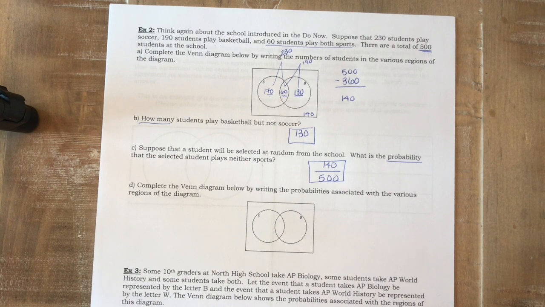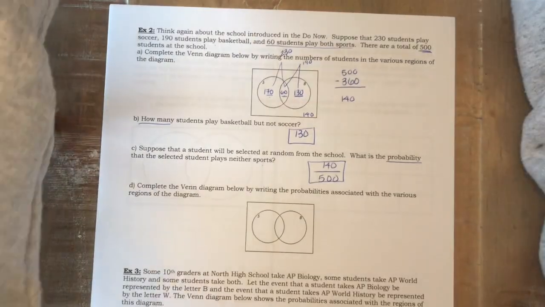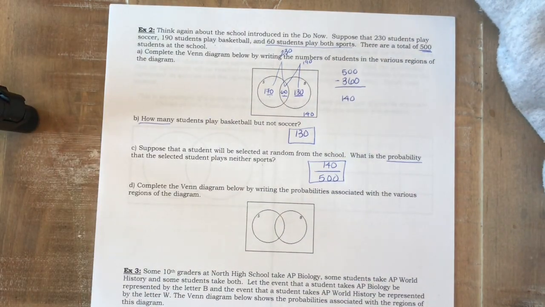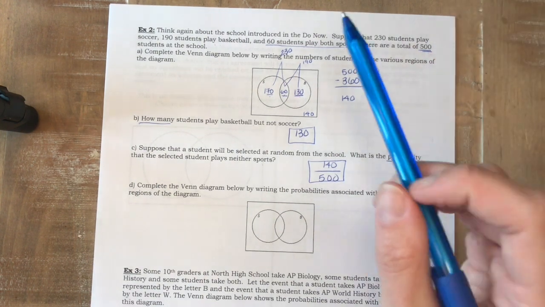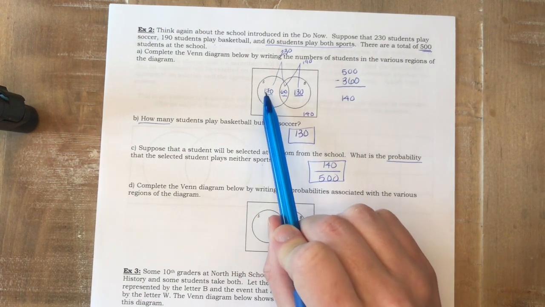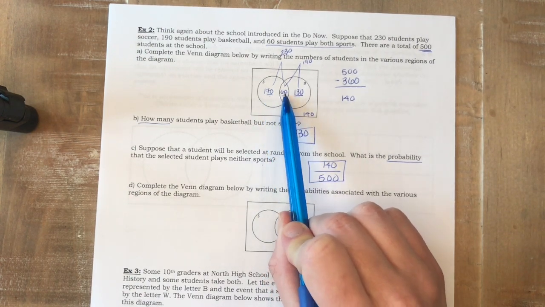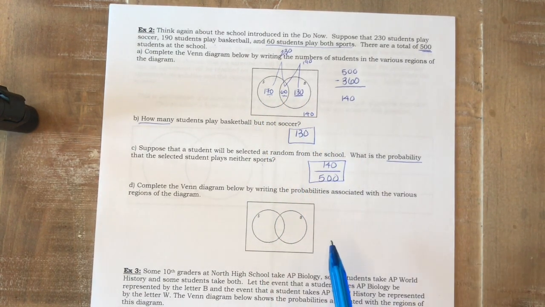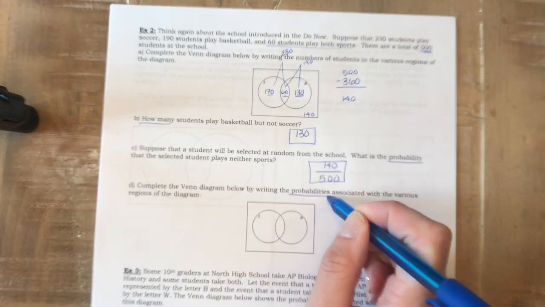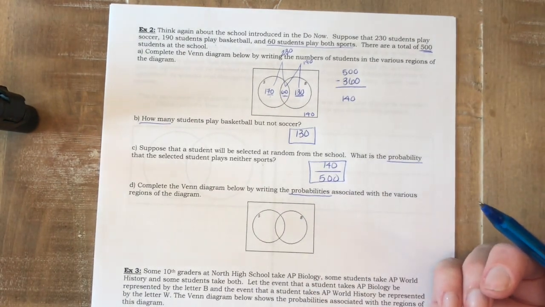Okay? And then we can also fill in the probabilities. So sometimes you might see numbers, like quantities, in the Venn diagram like we have here. This is the amount of students. And then sometimes you might see probabilities in a Venn diagram.